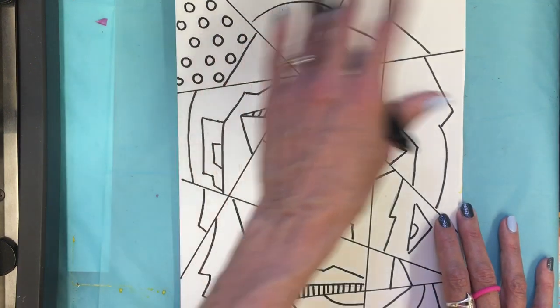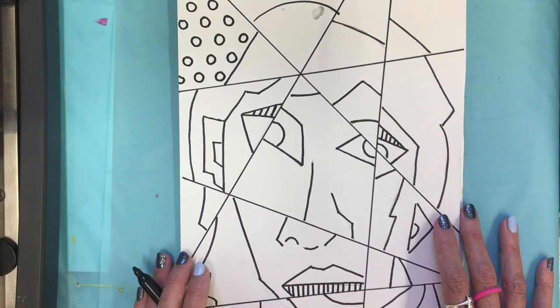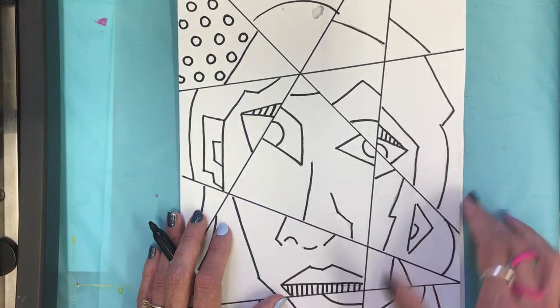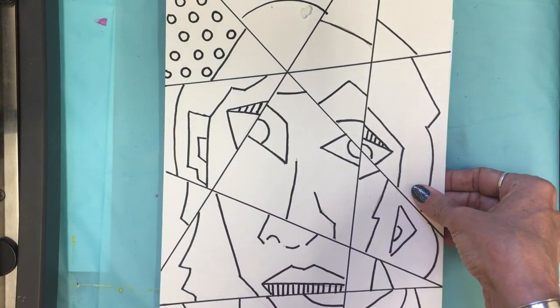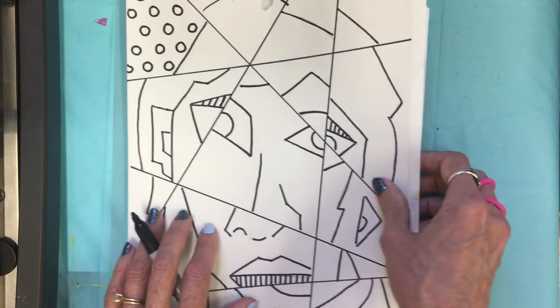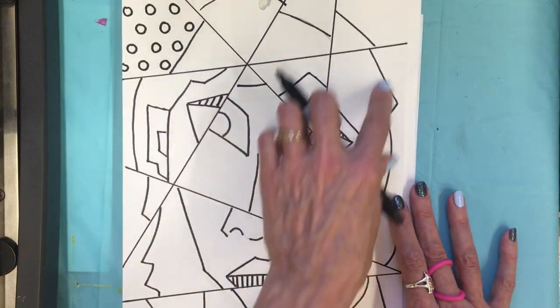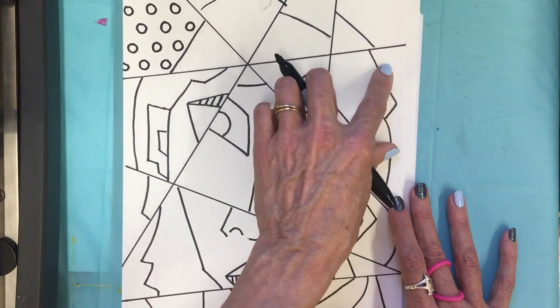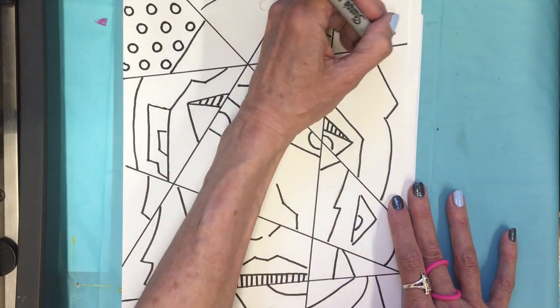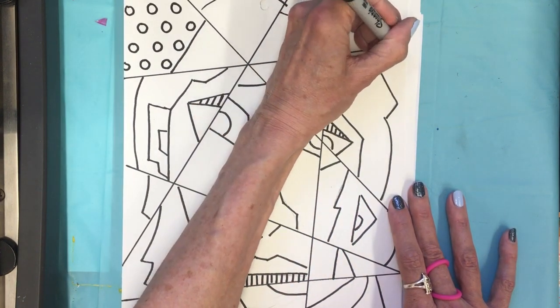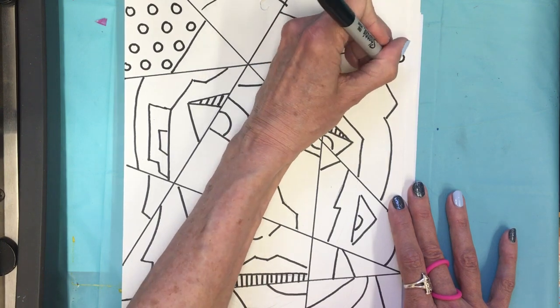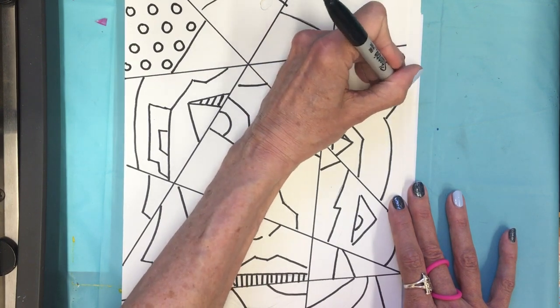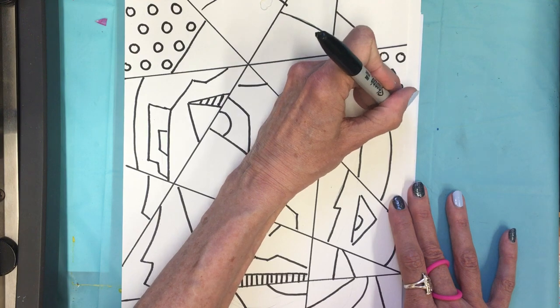Now, I don't want to have those patterns everywhere, but I do want to repeat them. So maybe if I have those circles up here, I want to balance that by putting circles somewhere over here. Maybe not at the very top, maybe I'll come to this side, and this could be a place that I could add more patterns.